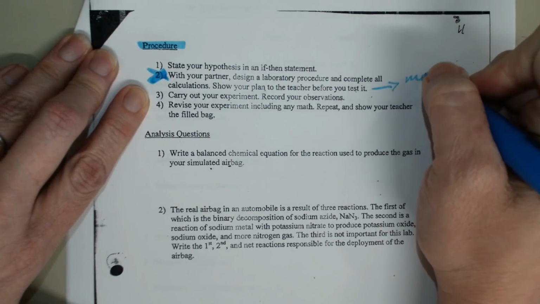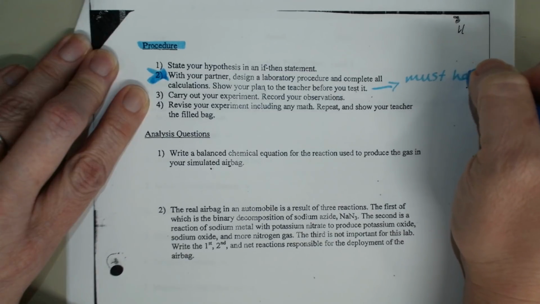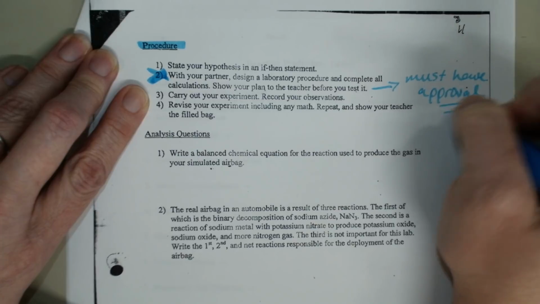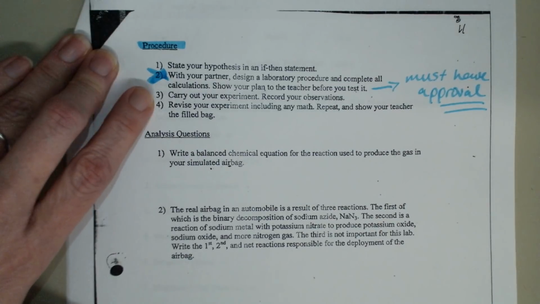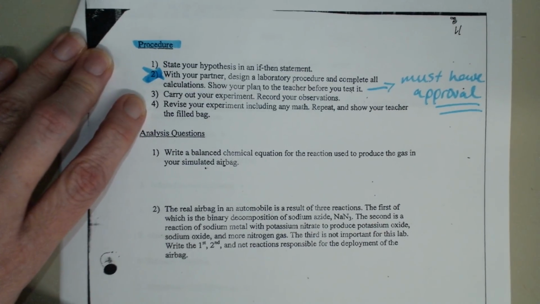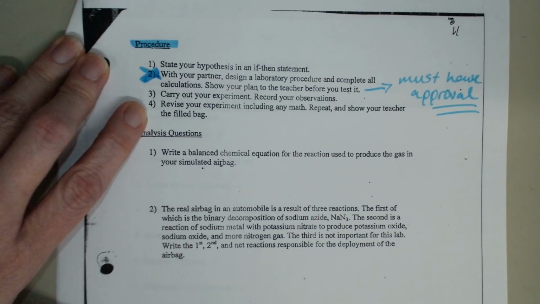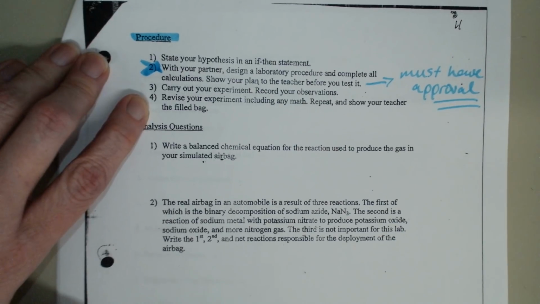So you must have approval before you are allowed to carry out your experiment. Then if it's not right, if something went very, very wrong, okay, then you may revise your experiment, including your math, and repeat and show me the filled bag, okay? Otherwise, you might get a bad grade. You don't want a bad grade.